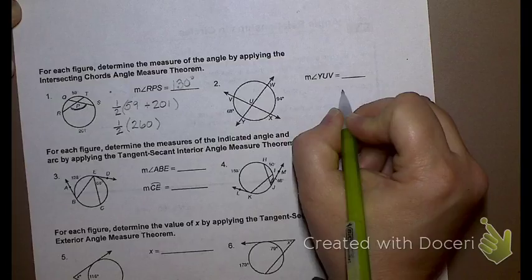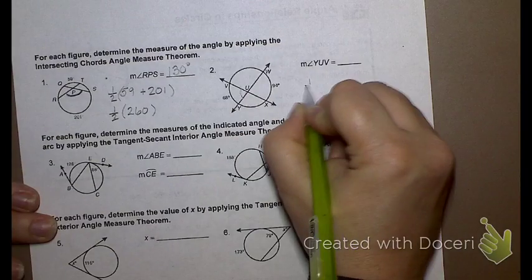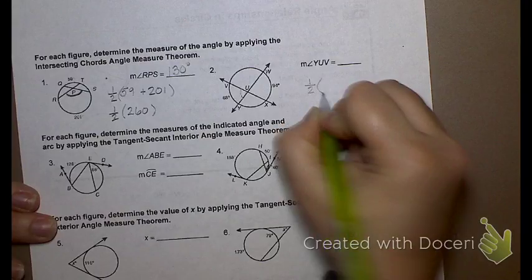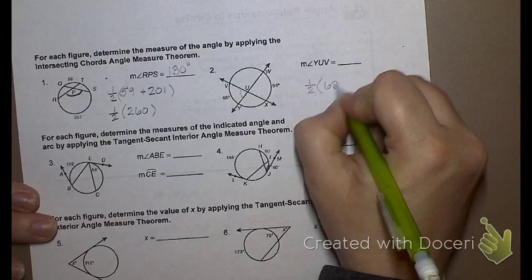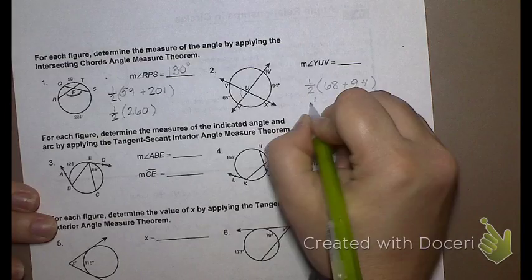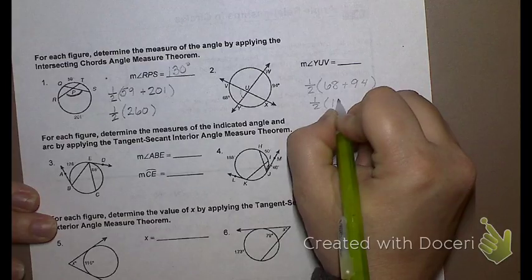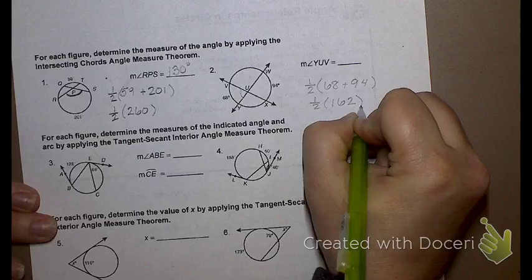Number 2, measure of angle YUV. So they're asking for this angle right here. So again, it's going to be 1/2 times the two arcs added together. So 68 plus 94. What is 68 plus 94? 162. And 1/2 of 162 is? 81. So 81 degrees is the measure of that angle right there.